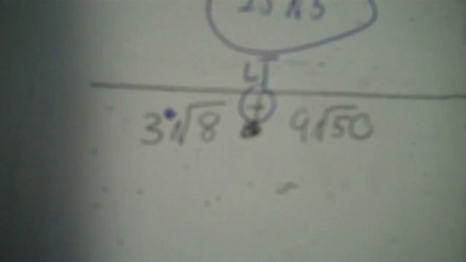Okay, 3 square root 8 plus 9 square root 50. The plus means we have to have like terms to add, and then 9 times the square root of 50. Now, we do not have like terms, they're multiplied by completely different things. So we make a table and try to rearrange and simplify the terms so that hopefully they are like terms.